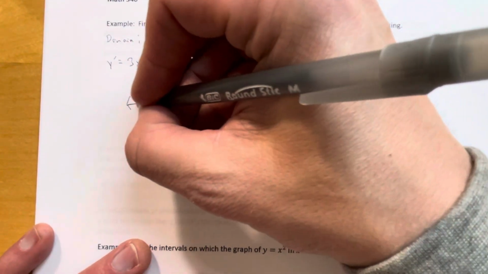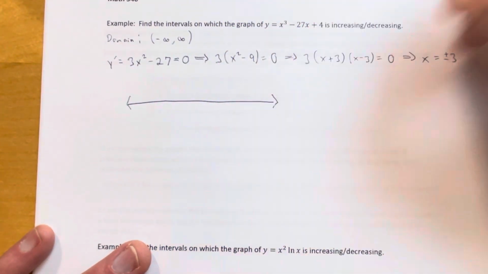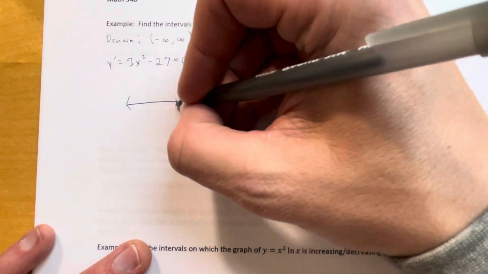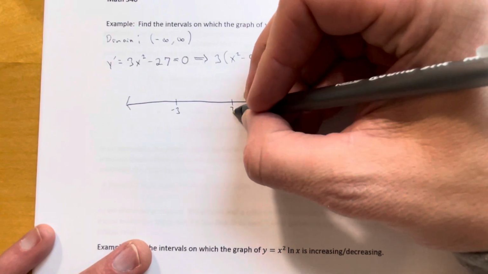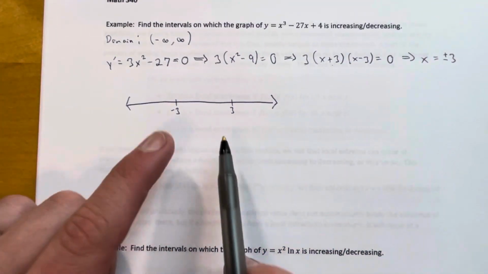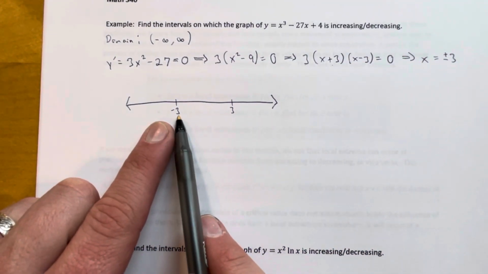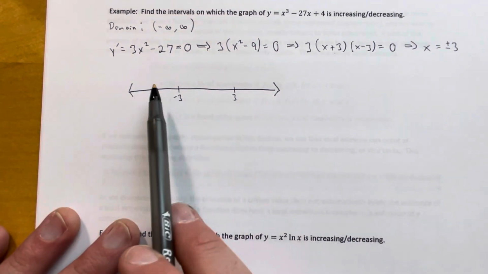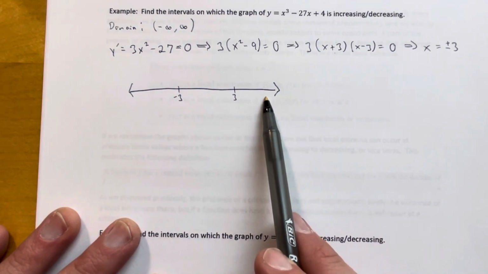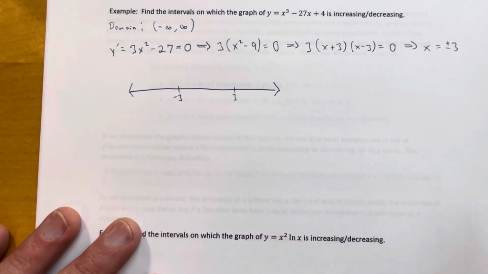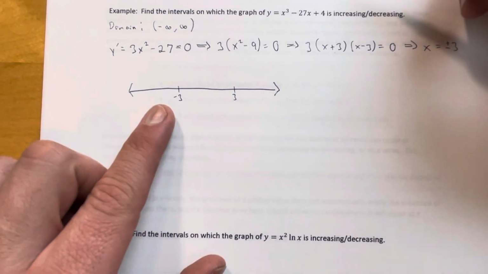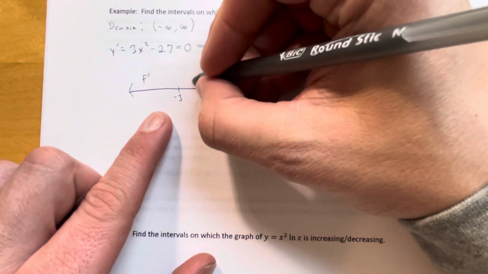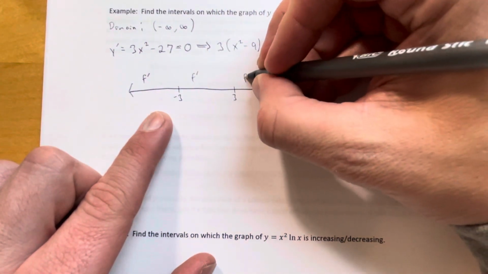Now, what do we do with those? We create a number line. This is the thing that's going to be called the sign chart. And we put those numbers on the number line. So negative 3 and positive 3. Don't worry about scale. Don't worry about saying like, well, if negative 3 is here, then positive 3 should be closer or further away. That's not important. What's important is that you can see these 3 subintervals that the entire number line was cut up into. So what we're going to do now is determine what is happening to f prime on each of these subintervals.